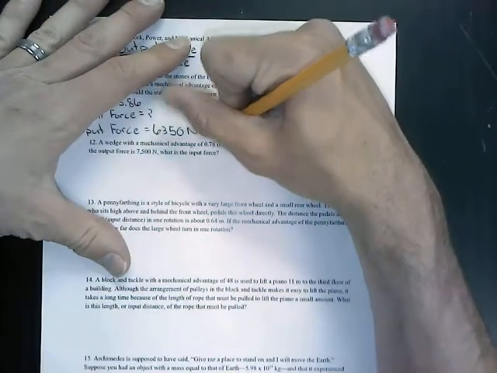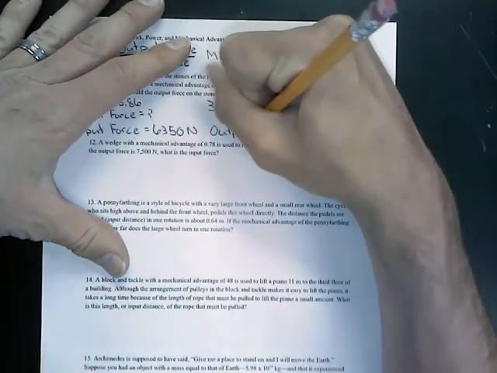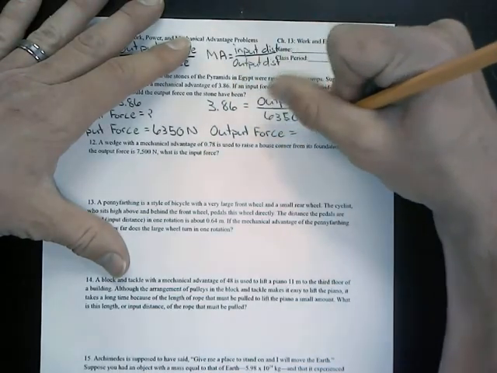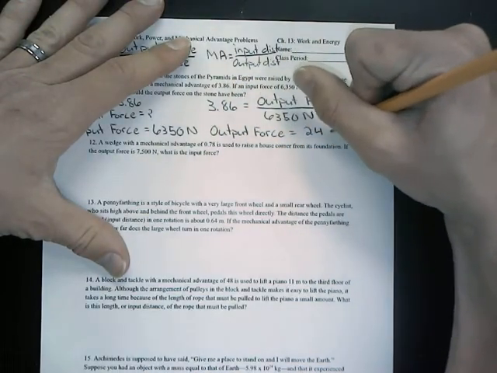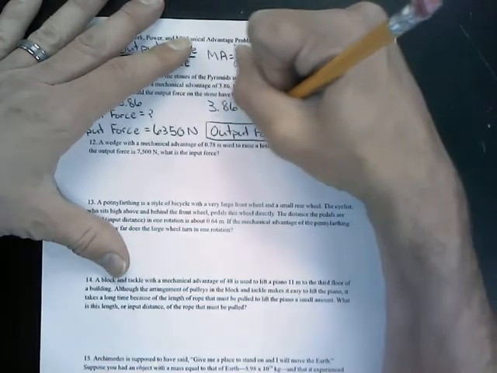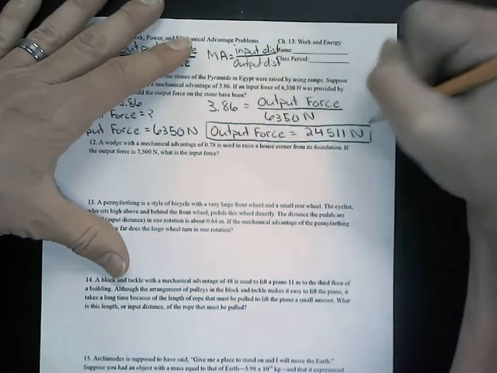So the output force is 24,511 newtons. That's a pretty impressive ramp if you only put 6,350 newtons in, and you get an output force of 24,511.